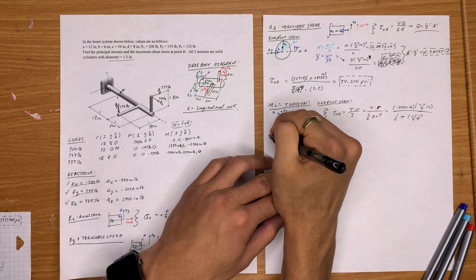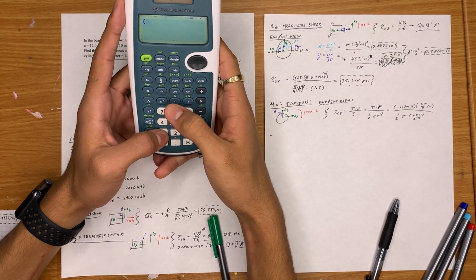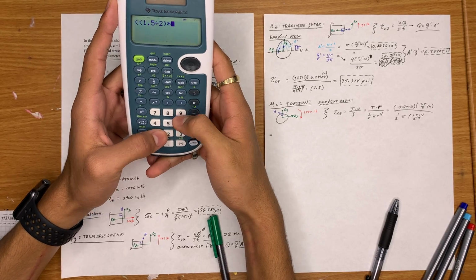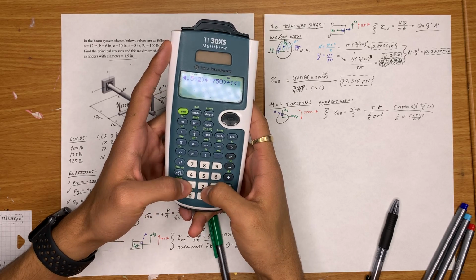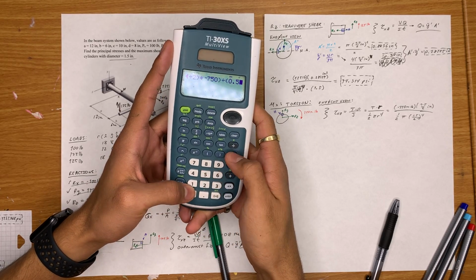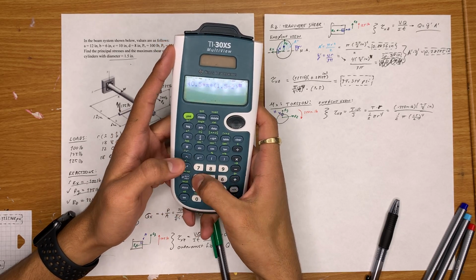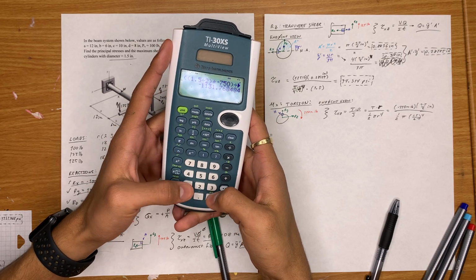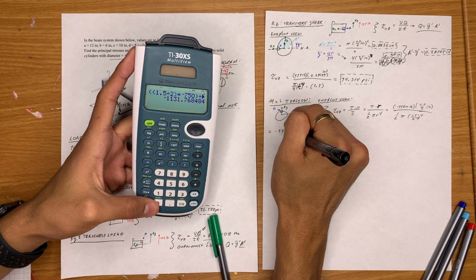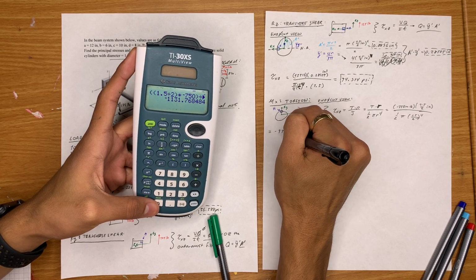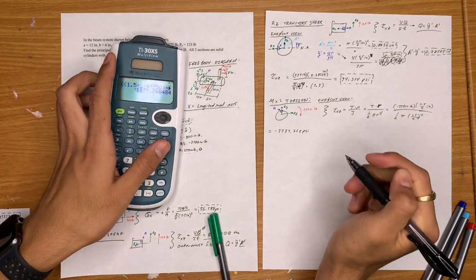This is equal to, let's find out. 1.5 over 2 times negative 750 divided by 0.5 times pi times 1.5 over 2 to the 4th. Bada bing, bada boom. Negative 1131.768 psi, pounds per square inch.